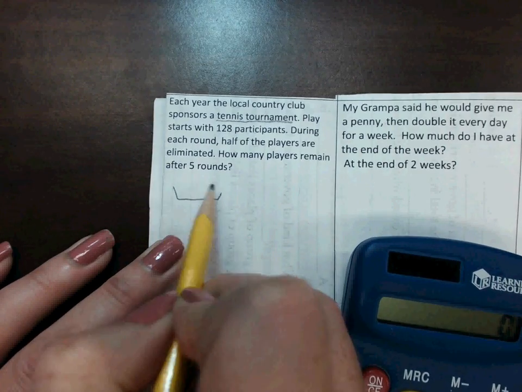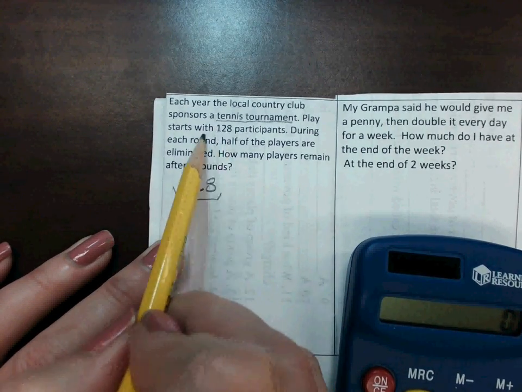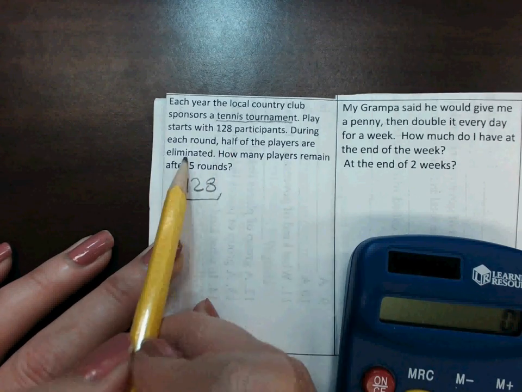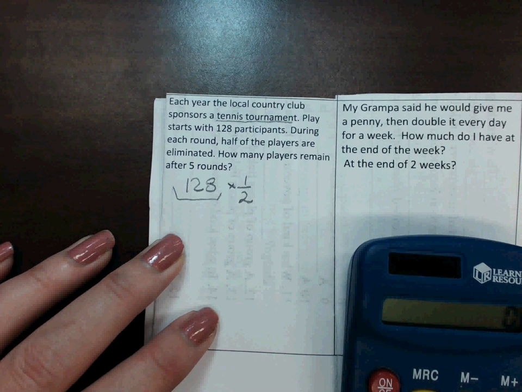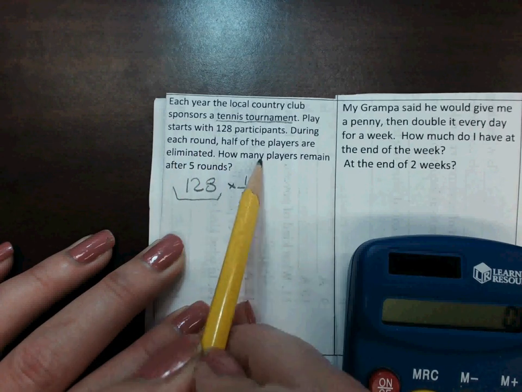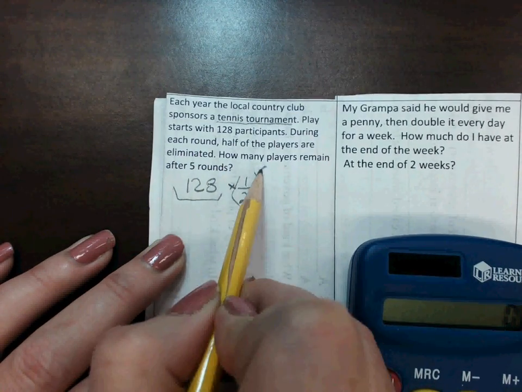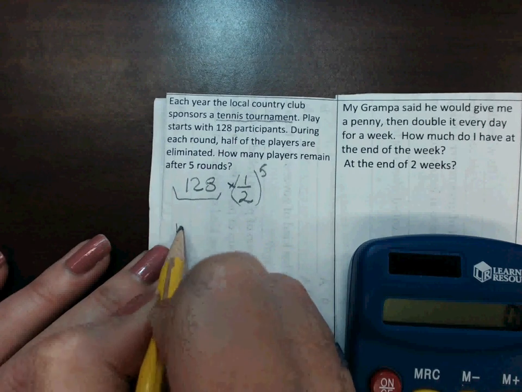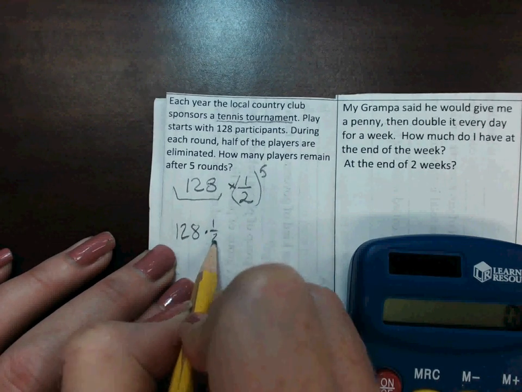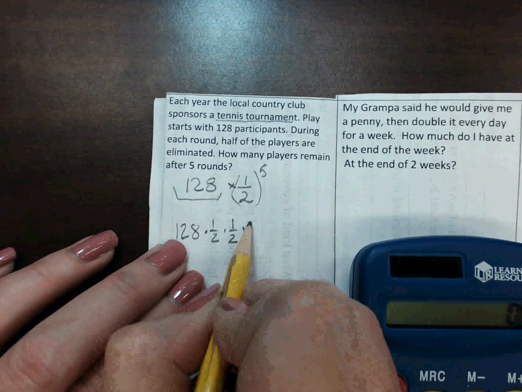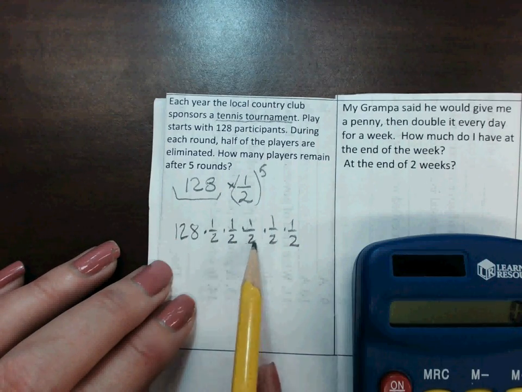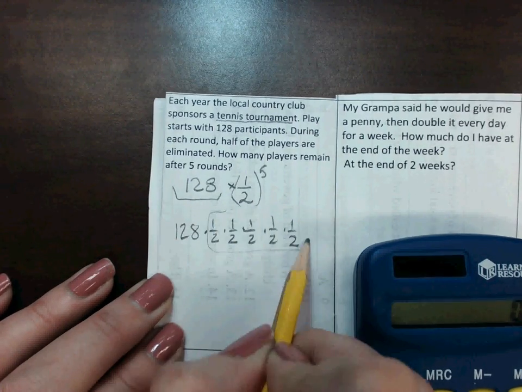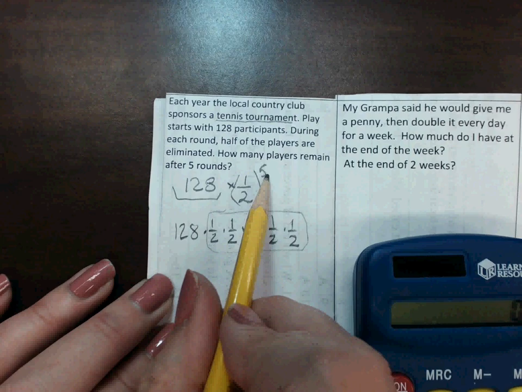But I bet you've participated in a tournament or you know someone who has. You're going to start with 128 players. During each round, half of the players are eliminated. Uh-oh. So to cut it in half, we'll multiply times 1/2. How many players remain after 5 rounds? Well, start with 128, then take half for the first round, then half again for the second, the third, the fourth, and the fifth. That's what the formula tells me. So I'm going to work my exponents first according to PEMDAS.